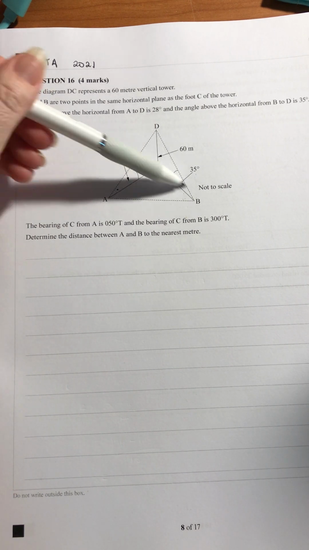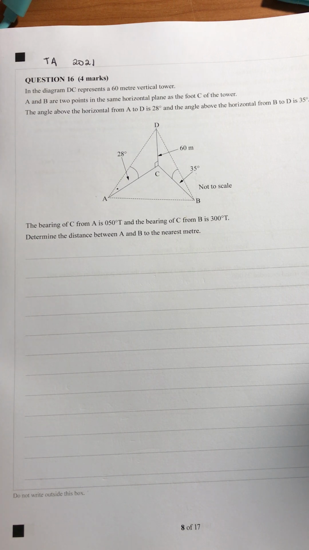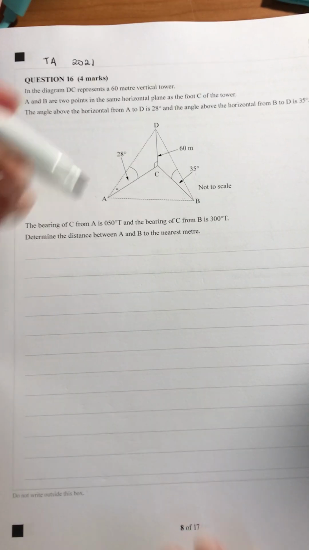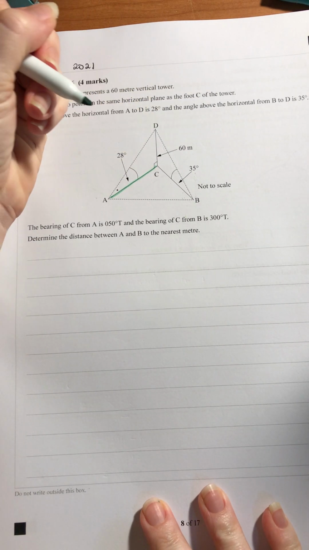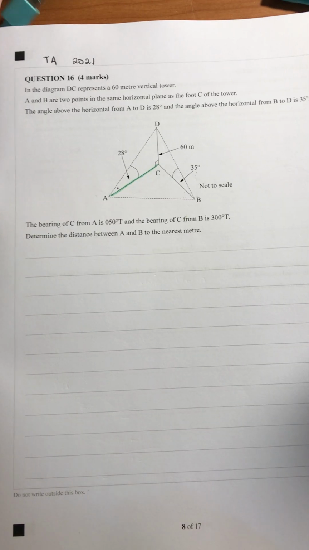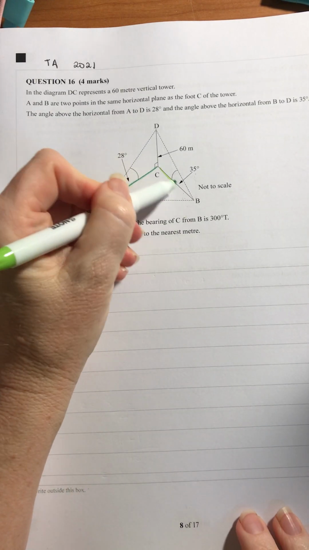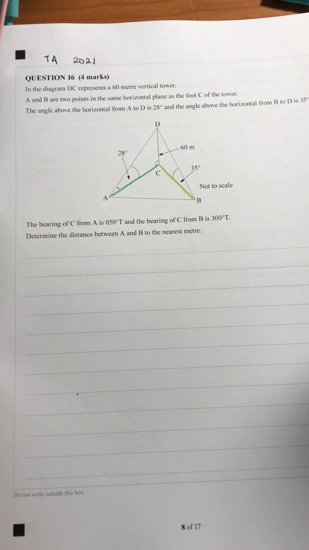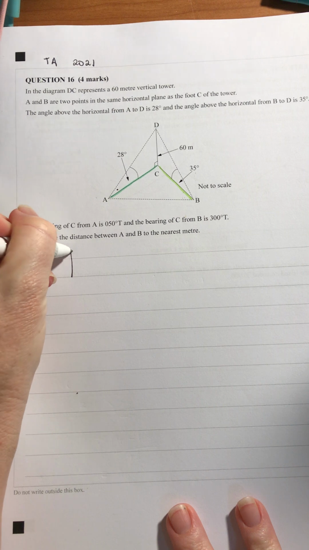Obviously that is on our horizontal plane. We want to work out our sides. So we need to find our side AC, and we're going to have to find the side BC, so that we can then work out the length of AB. They're ones that we can start nice and easy because we have our two right angle triangles.